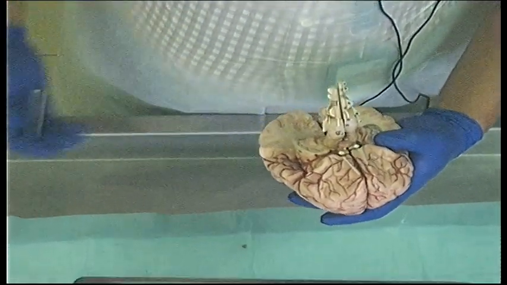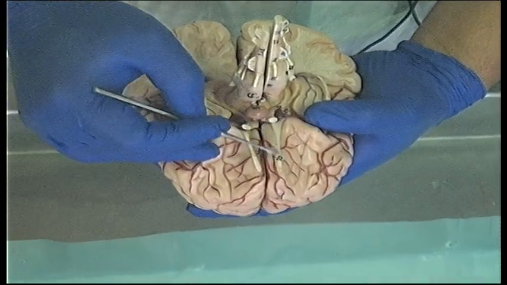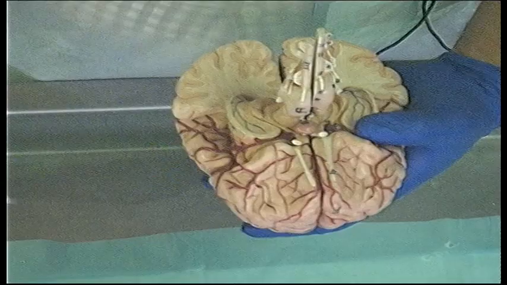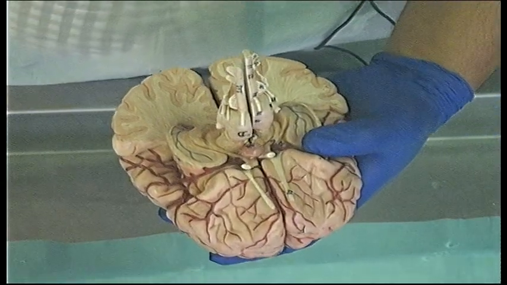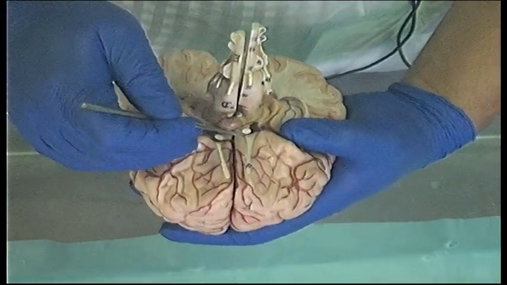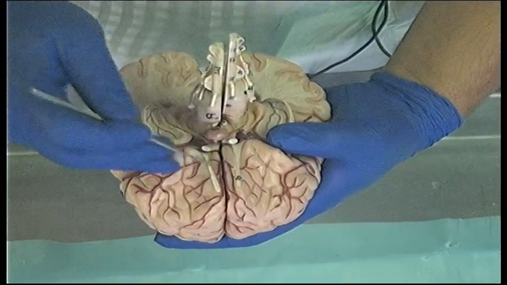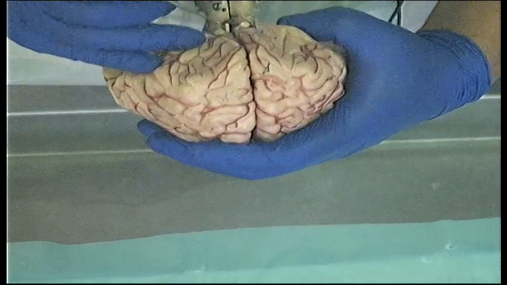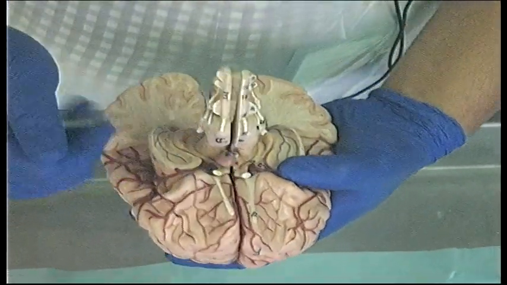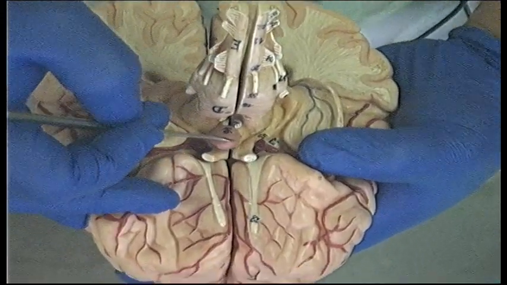Just a recap. This is the olfactory nerve, the first cranial nerve, here at the base of the frontal lobe. This is entirely a sensory nerve, the olfactory nerve. This is the optic nerve. This is the pituitary gland, I think, because it is located at the optic chiasma. So this is the optic nerve, also purely sensory, the second cranial nerve.